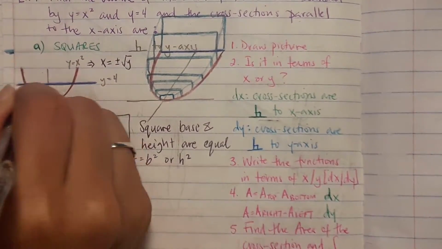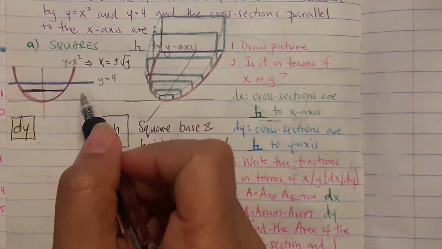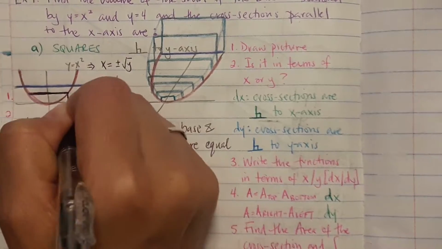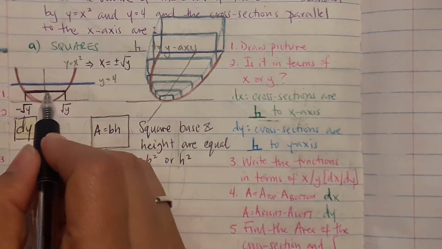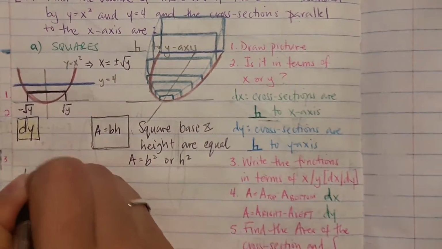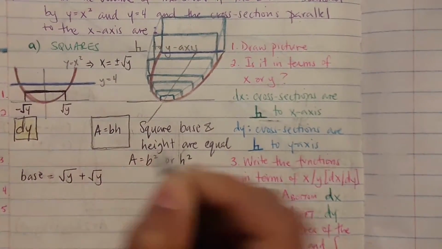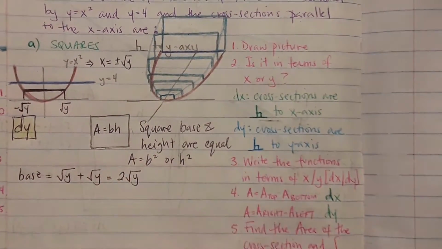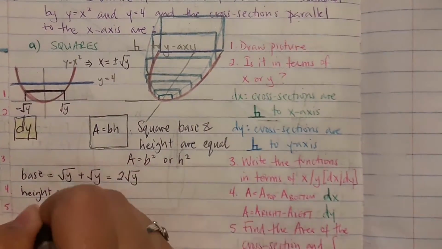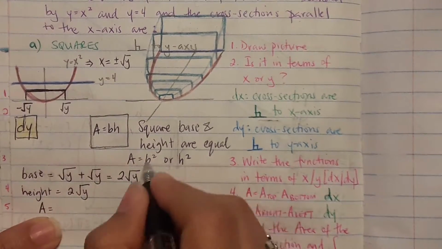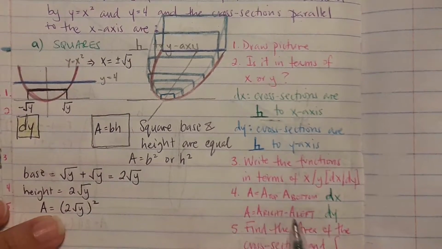But let's talk about the base. That's the base of one of these squares right here. So how would we find that distance? Well, that distance is from 0 to the curve, which is plus or minus radical y. So that whole distance would be 2 radical y, because each piece is radical y. So radical y plus radical y. The other way you could do this is radical y minus negative radical y, which becomes 2 radical y. If the base is 2 radical y, then the height is also 2 radical y. So the area is base times height, or one of them squared, which is 2 radical y squared.